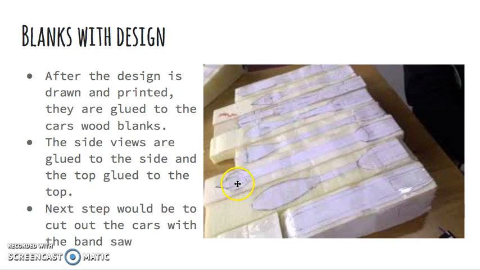Once it's printed out and cut out, they glue them down to the wood. See, that's what this is going to look like. They don't have to really cut the shape out. They can, but this is going to be glued down to the wood, and that's what they're going to use to actually cut out the shape of their car.